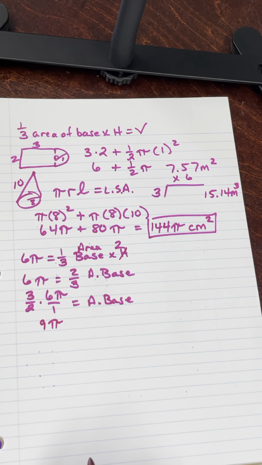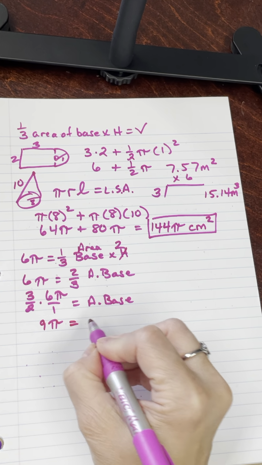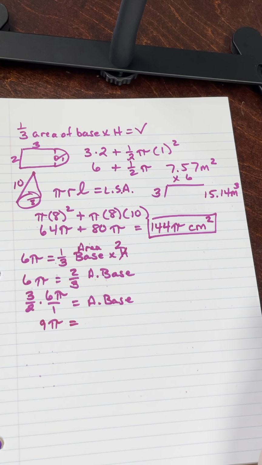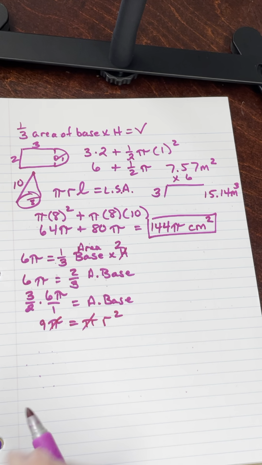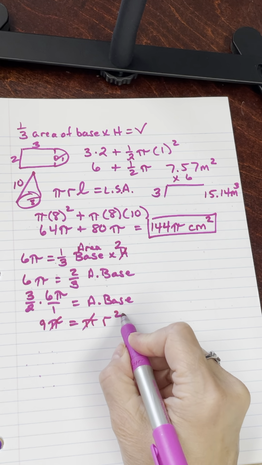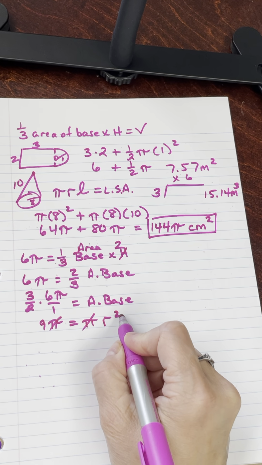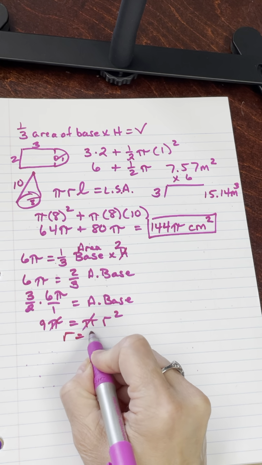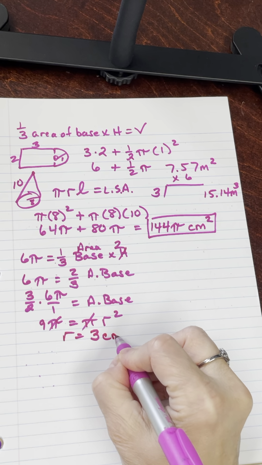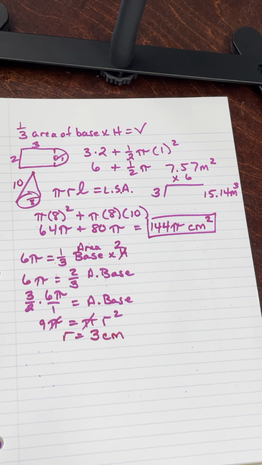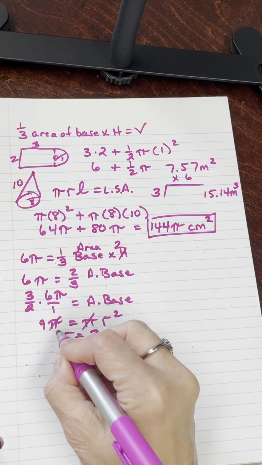Now, what was the base shape? A circle. So how do I find the area of the base? What was that formula for the area of a circle? Pi times radius squared. Now there's a pi on both sides, which means that when I divide them, they cancel each other out. And the radius squared is 9. What number multiplied by itself is 9? The radius is 3. And dimensions here were all in centimeters. And this is a radius, a straight line from the center out to the edge of the circle. So it's not going to be squared or anything else. It just works out to be 3 centimeters.